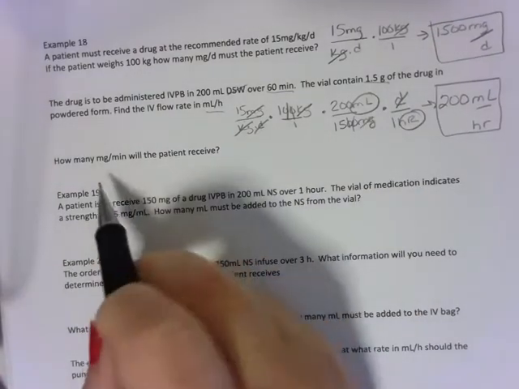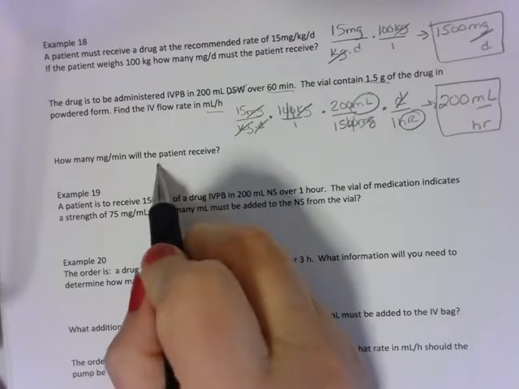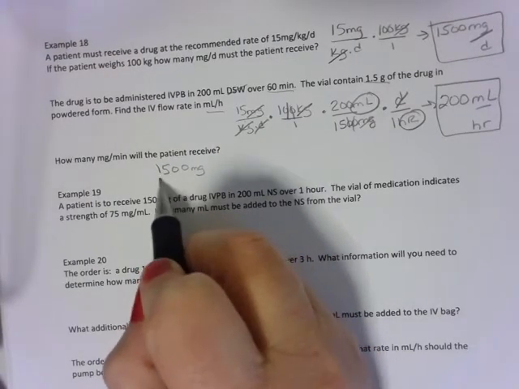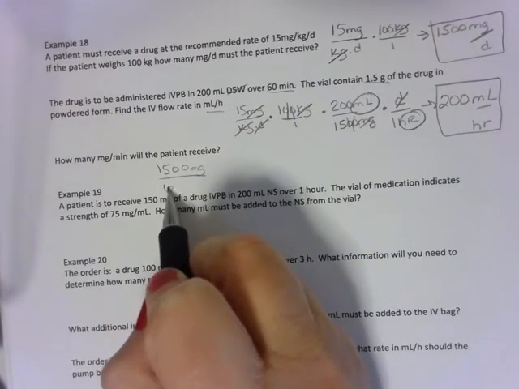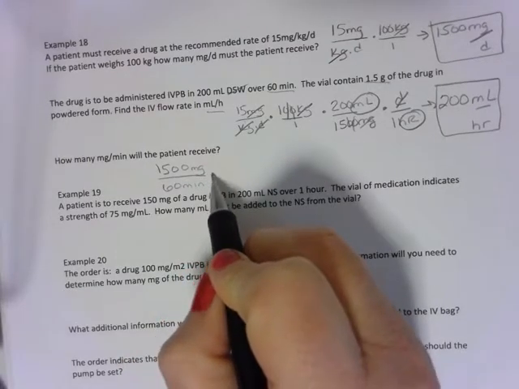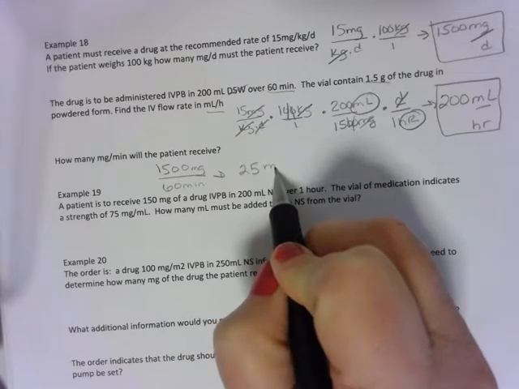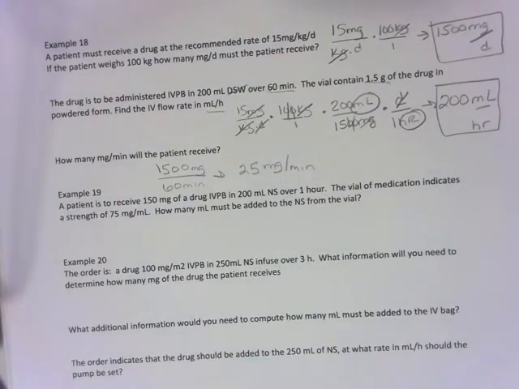Alrighty. How many milligrams per minute will the patient receive? Well, we know they're getting 1,500 milligrams in 60 minutes. And that works out to 25 milligrams per minute. All I do is just divide that.